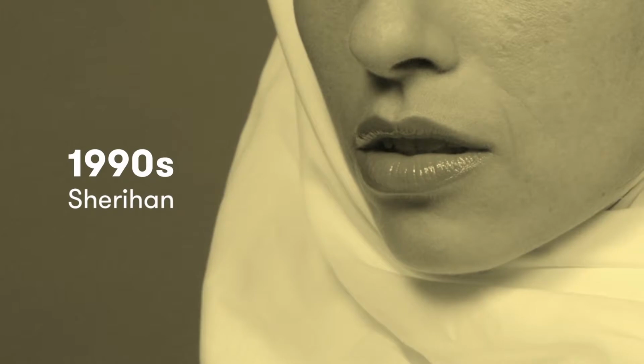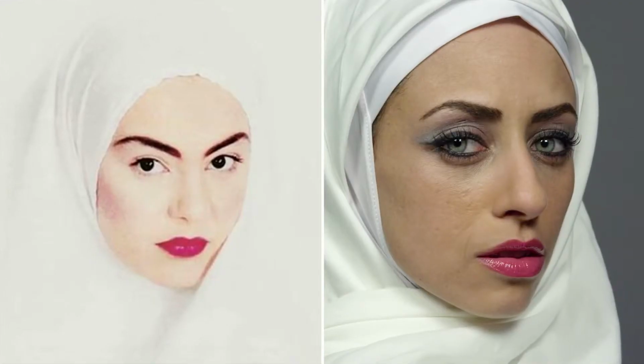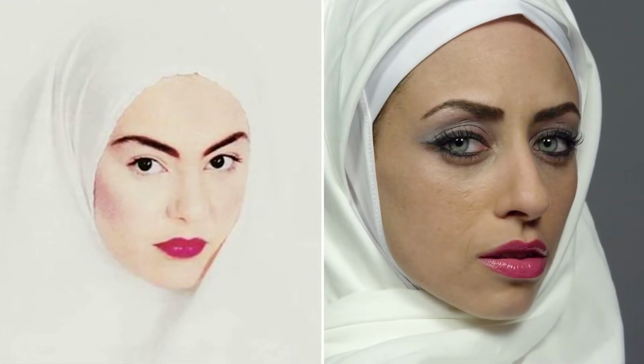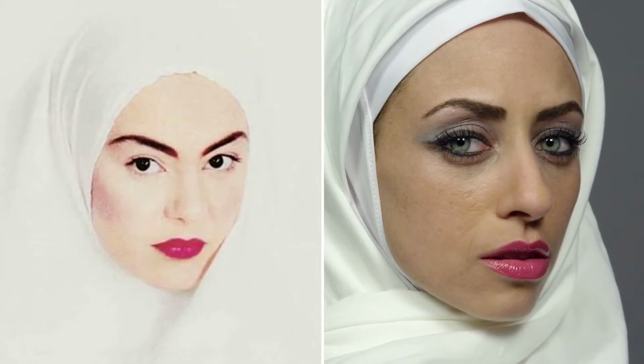During the 1990s, people started coming back from the Gulf, especially after the first Iraqi war. And with them, they brought the customs, the much more conservative customs of the Gulf. The image that we chose is that of Sherihan, who is a famous Egyptian actress and singer. She used to wear over-the-top, glittery, sequin dresses and gowns. She was one of the people who was affected by the religious wave of the 90s.